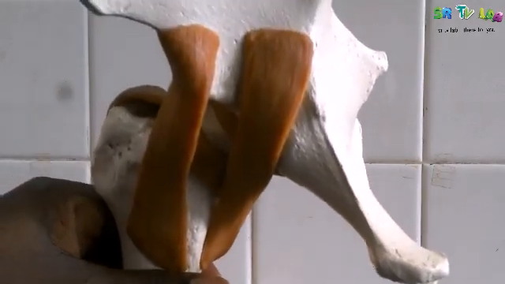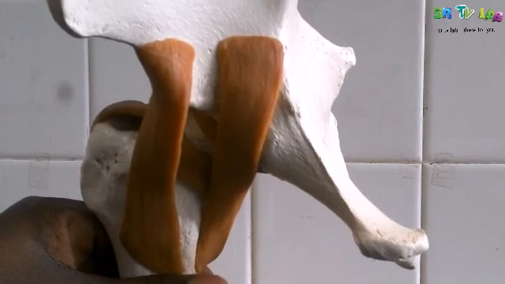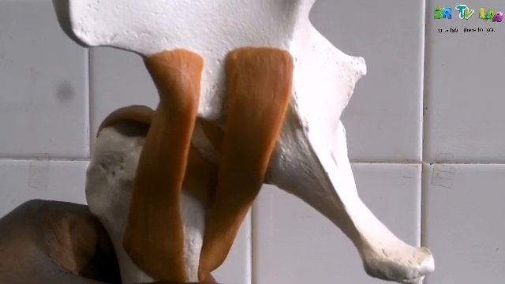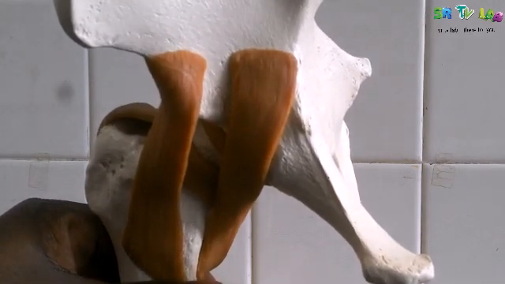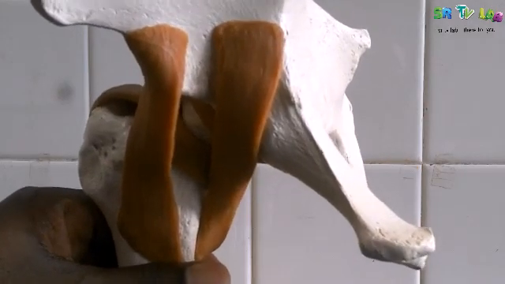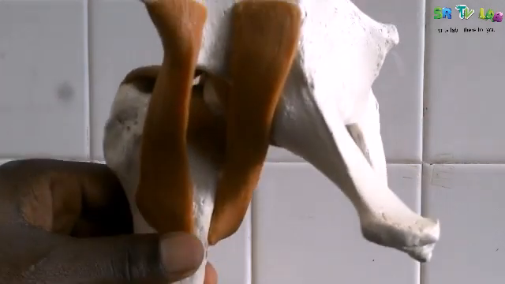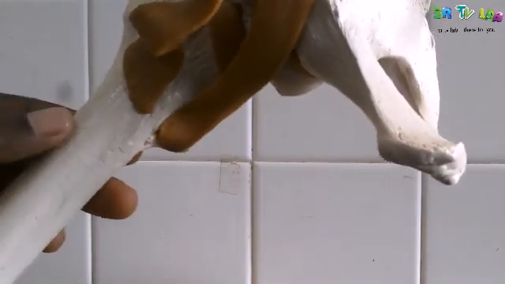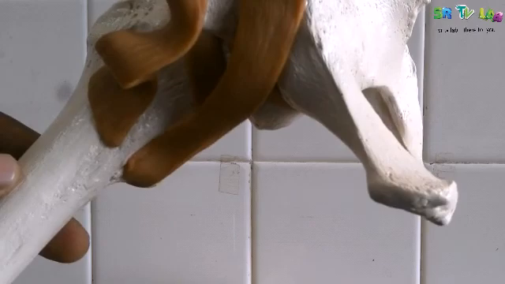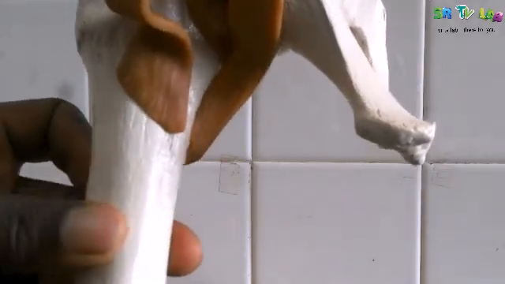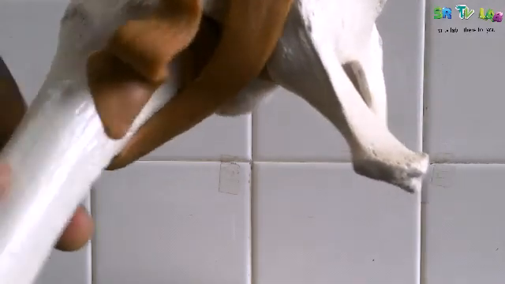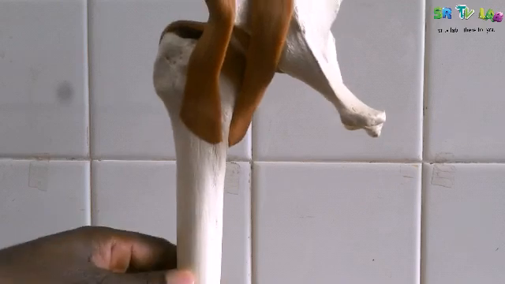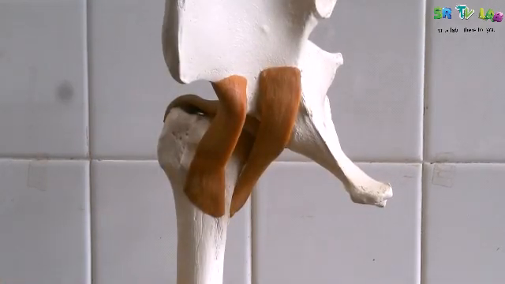We still have another movement. There is a movement that combines so many movements. Have you ever heard of what we call circumduction? So this is circumduction. It's a combination of flexion, internal rotation, and abduction as well. Here is the movement. Let me show you clearly. So we have the hip joint.